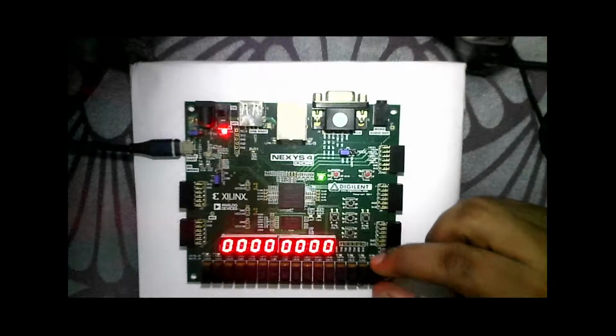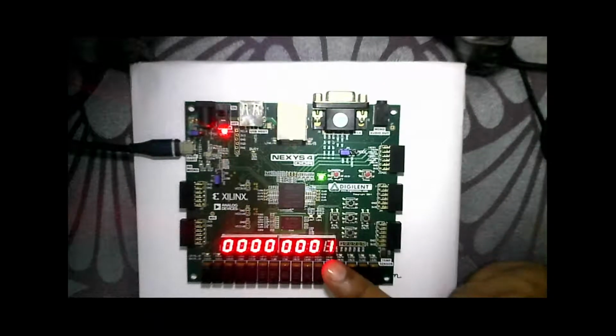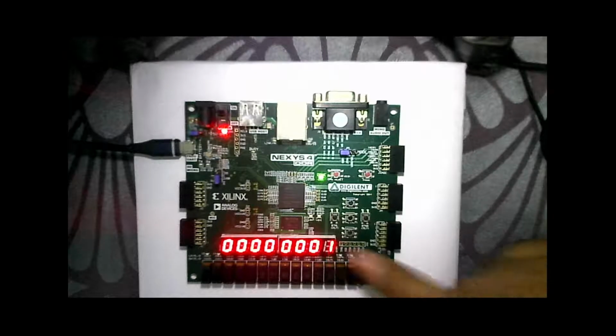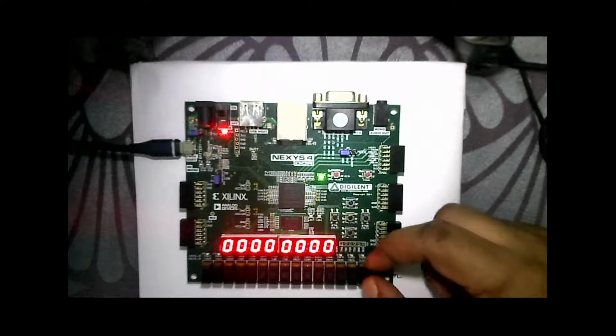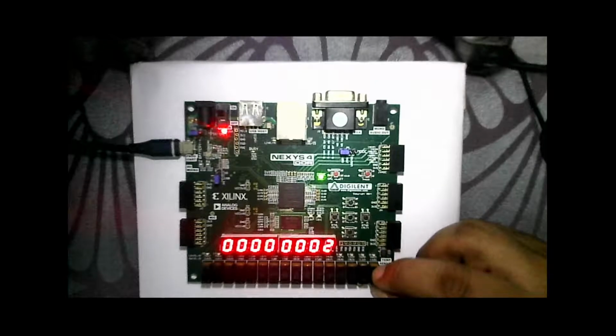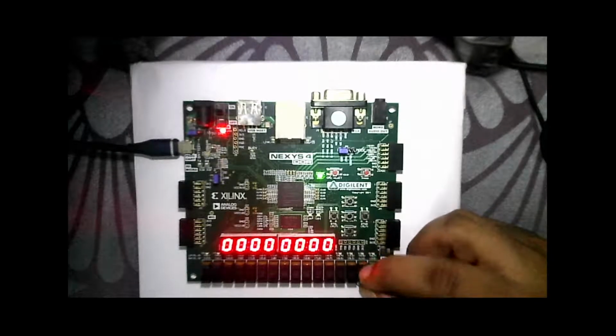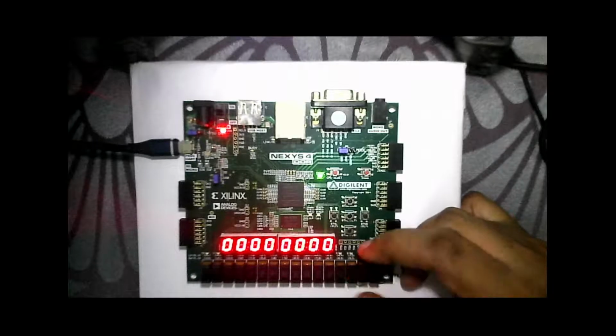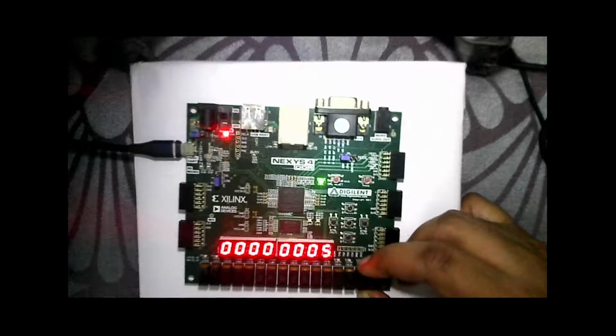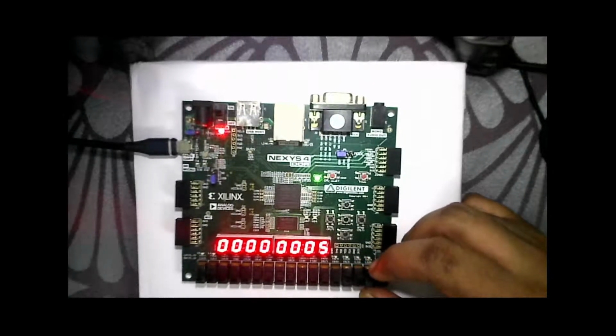Let's put in 1. You see that the first 4 bits are going to be your first segment. So this is 1, this is 2, sorry, this is 2, so this is 3, then this is 4, then I can generate a 5, I hope you can see that, right?